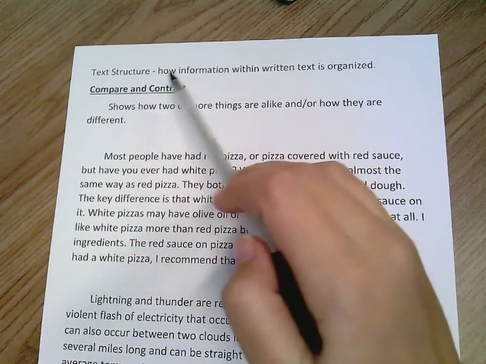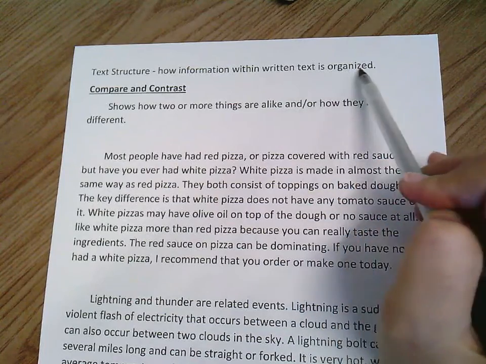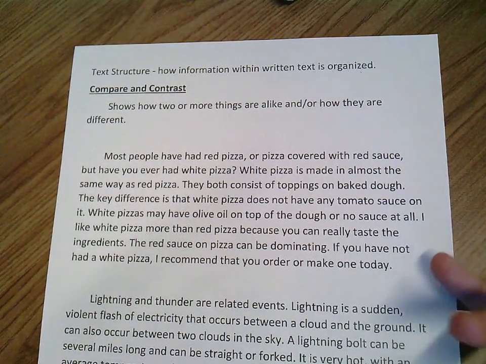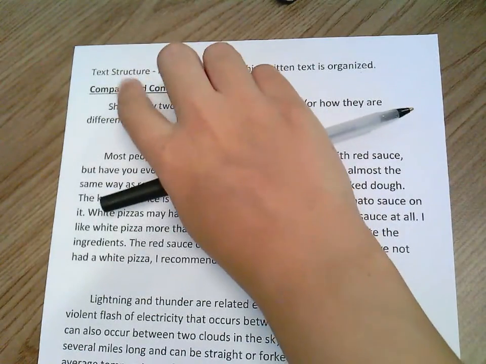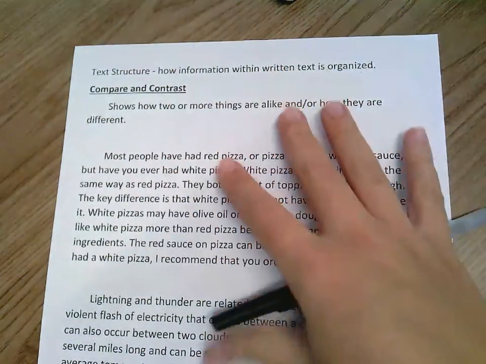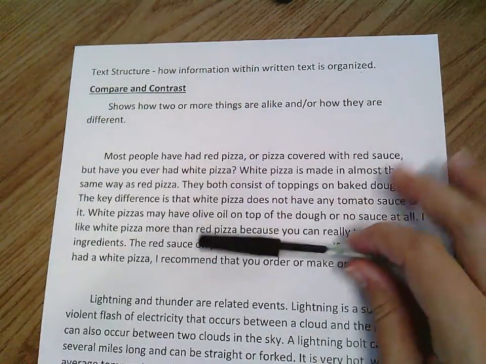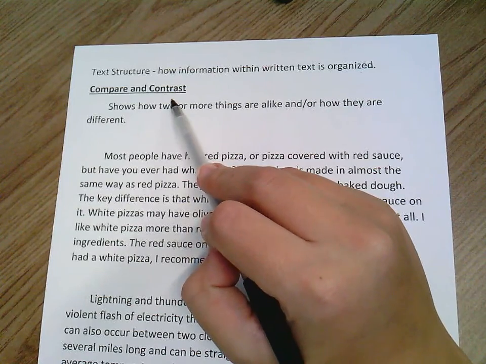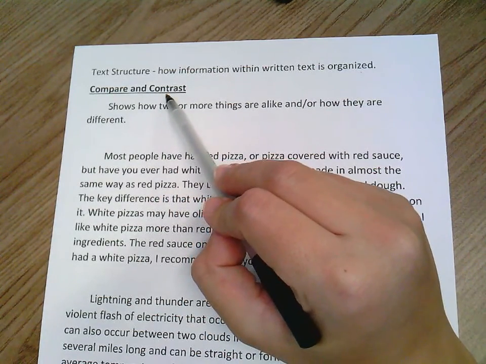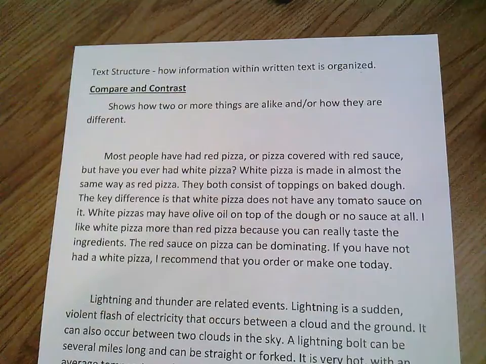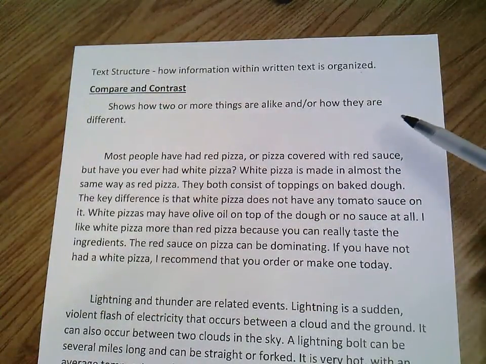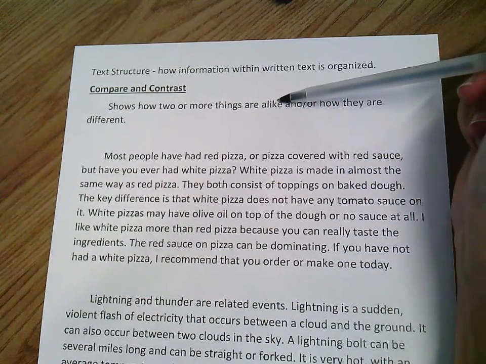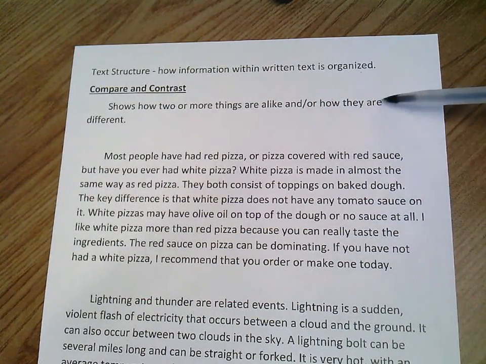Remember, text structure is how information within written text is organized. Every book, every newspaper, every magazine, anything that's ever written has some sort of structure to it. And there's 5 major structures that we as fourth graders need to know. One of the ones we're going to talk about today is called compare and contrast. I know you've heard these words before, so you should be somewhat familiar with comparing and contrasting. Compare and contrast shows how 2 or more things are alike and or how they are different.